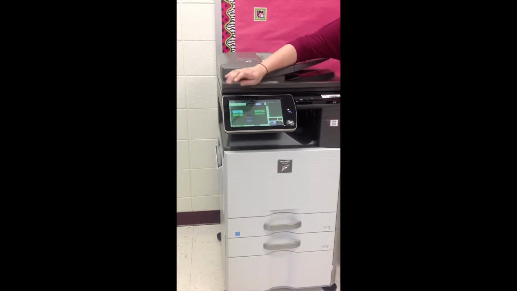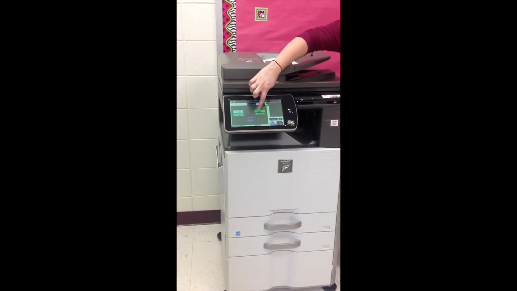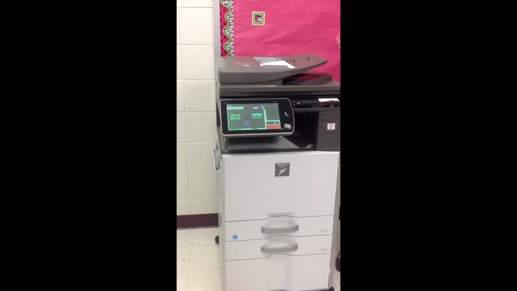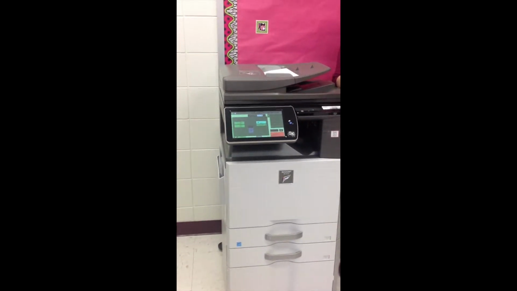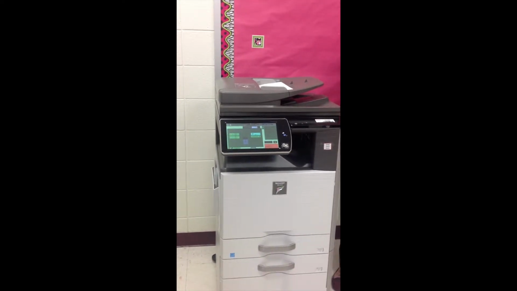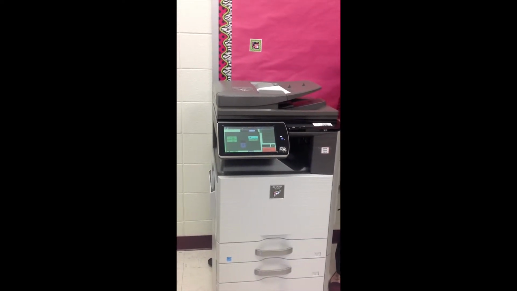If you want it to pull from the bypass tray, you do have to go into paper select and tell it to do so. A lot of older machines, as soon as you put paper in the tray, would pull from it regardless of whether or not you wanted it to. This machine is like a teenager. It does not do anything unless you tell it, or at least the bypass tray part. You have to give it clear instruction.